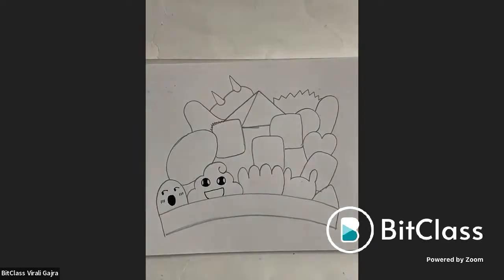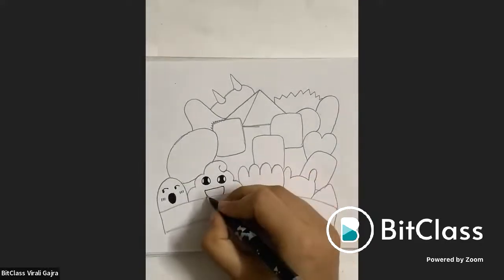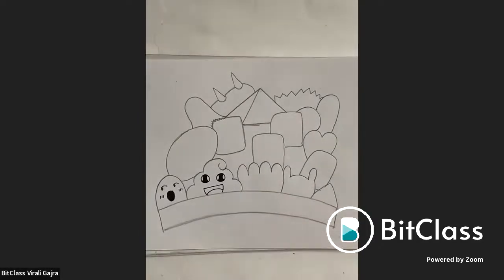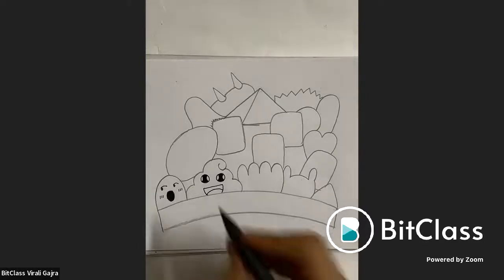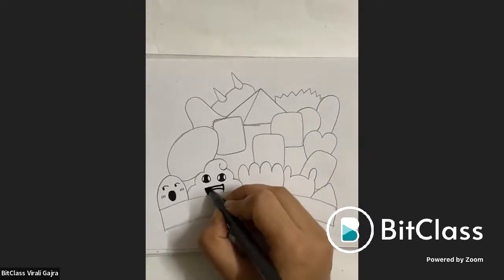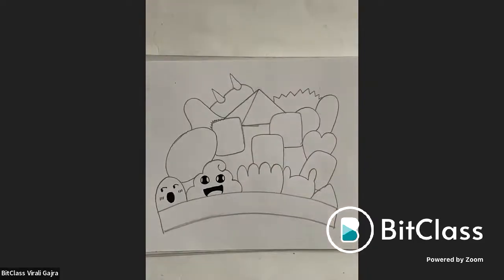Okay. And we made a big mouth over here, right? So I'll just make one upside down alphabet U over here for tongue. Now, what you can do is maybe you can shade the area inside that tongue or else you can shade the area above it. So I am just shading the area above it. Okay.